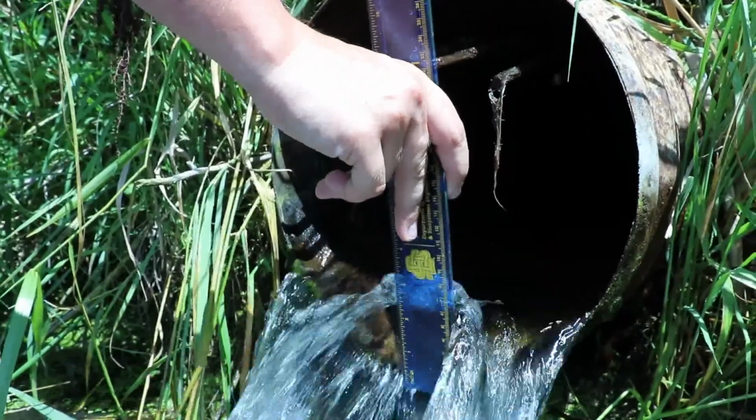The depth of the water is measured by placing a ruler like so. If the ruler is placed with the wide side forward, the height of the flow will be inaccurate.